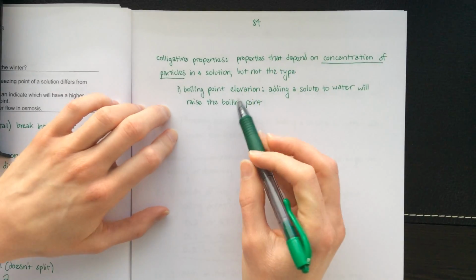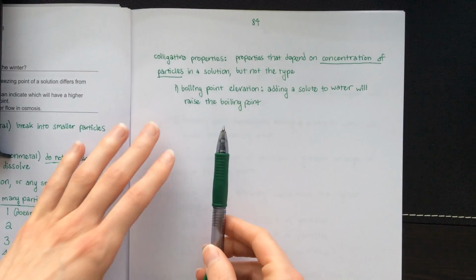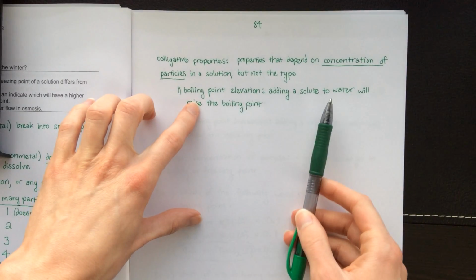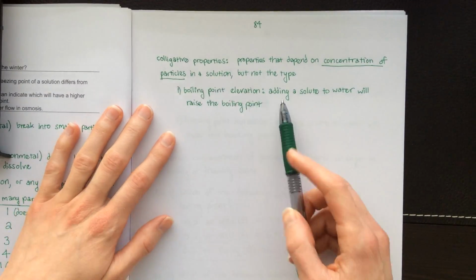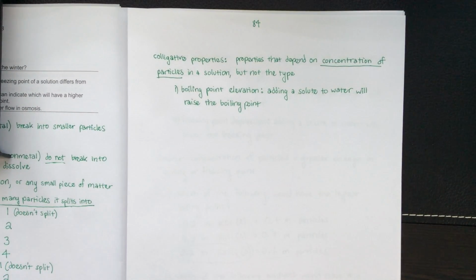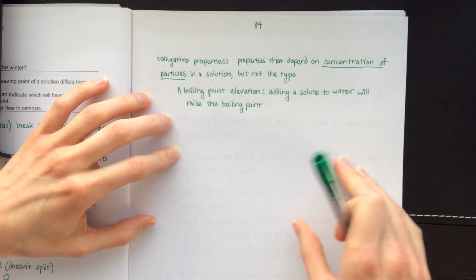Okay, and that's why it's called boiling point elevation, because elevate means to raise. And so adding something, dissolving it in water, will raise the boiling point. It's a colligative property because it doesn't matter what you dissolve, it just matters how many particles it splits into. So the more particles you have, the more the boiling point will go up. And we'll talk a little bit more about that in a second.